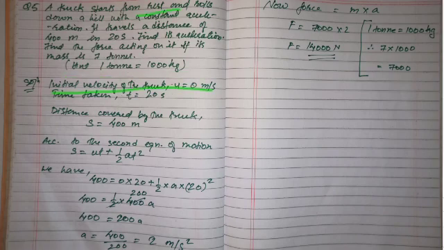So here the initial velocity of the truck is 0 since the truck is at rest. So U is equal to 0 meter per second. And the time taken is 20 seconds. Distance covered by the truck S is equal to 400 meter.